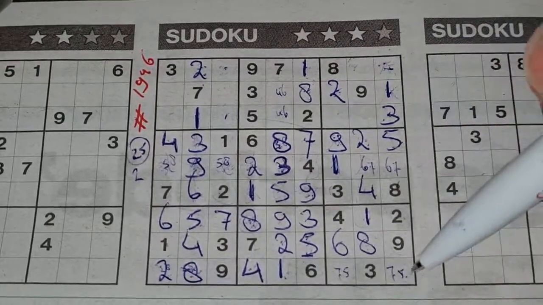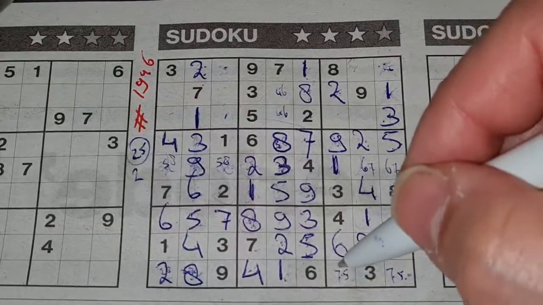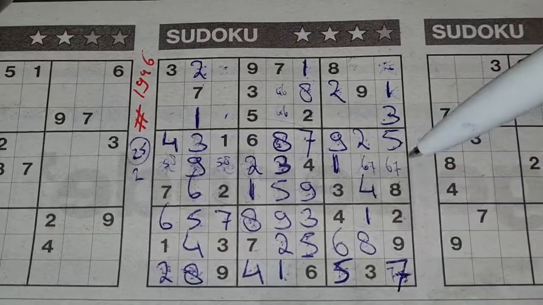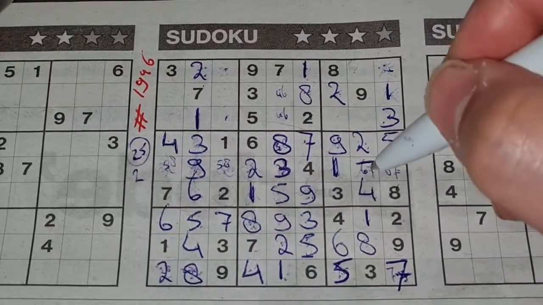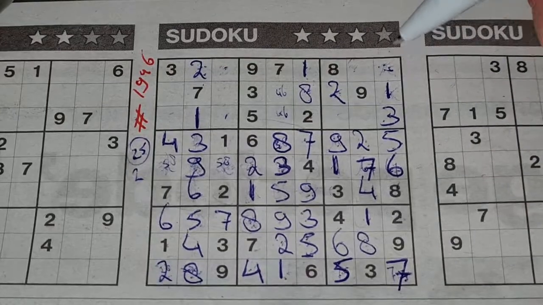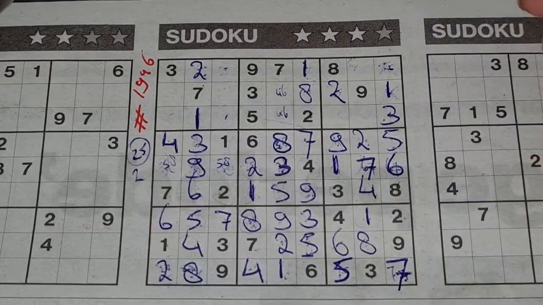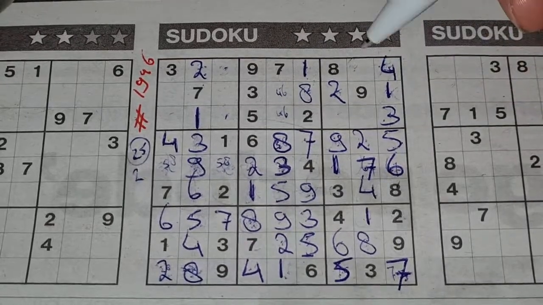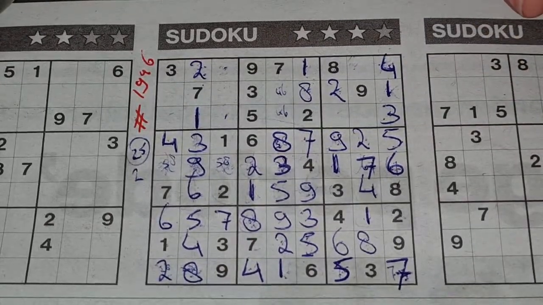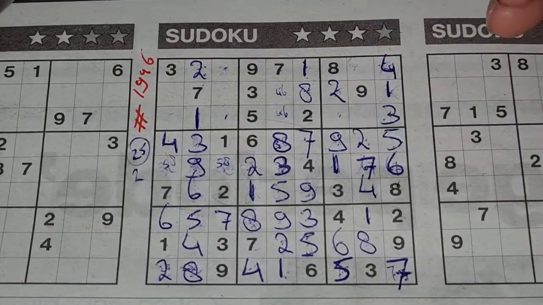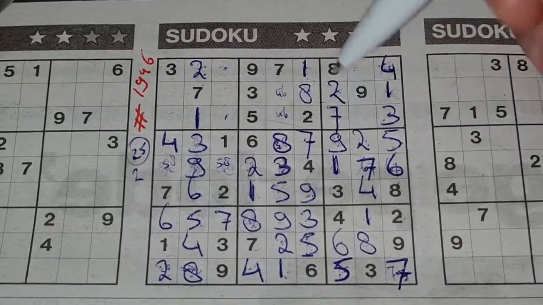Now we have a 5 here. So this cannot be 5 anymore. This should be a 5. And this should be a 7. Now we have a 7 here. So this cannot be 7 anymore. This should be a 7. And this should be a 6. One number left in the last column for the number 4. Then one number left in this column for the number 7.